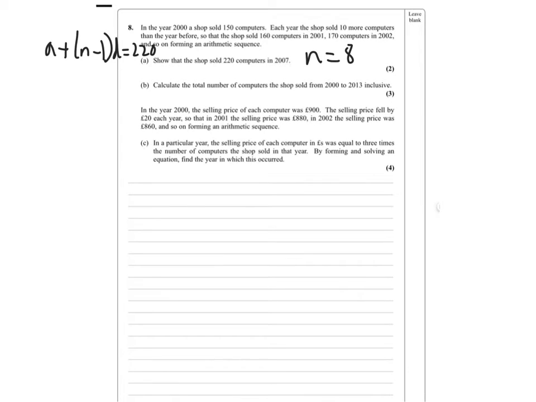For part B, it says calculate the total number of computers the shop sold from 2000 to 2013. So that was part A over there. Part B I'm going to do over here, because otherwise I'm going to run out of room. We're going to be using the summing formula. You can find that in the formula book, but am I going to have room there? Probably not, so I'm going to have to do it down here.